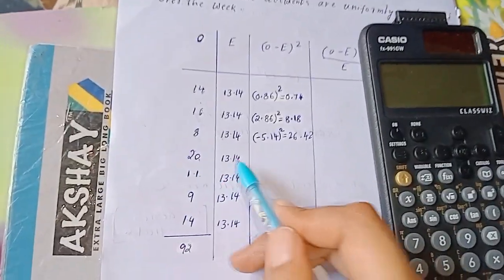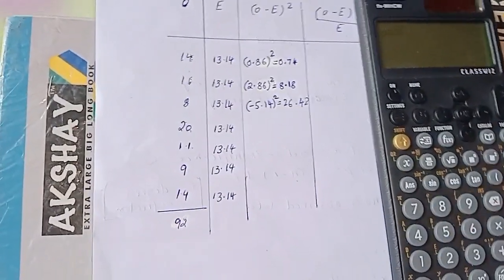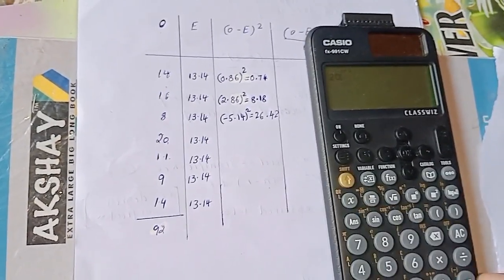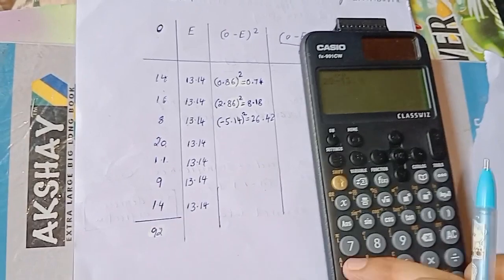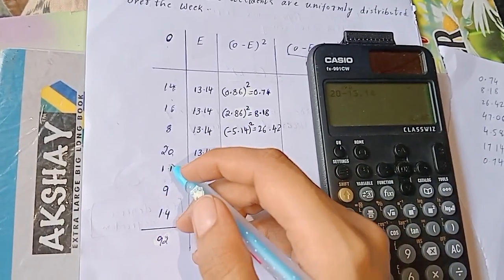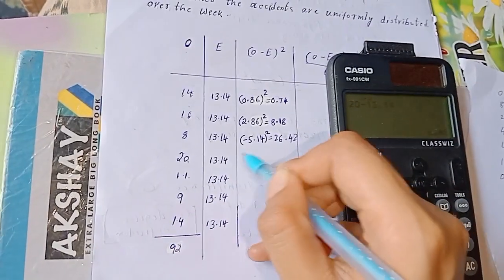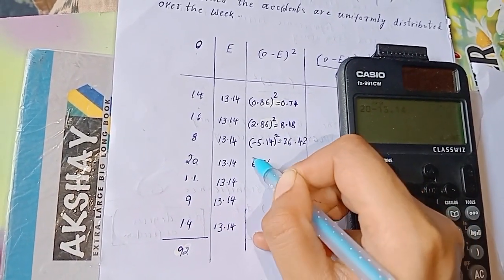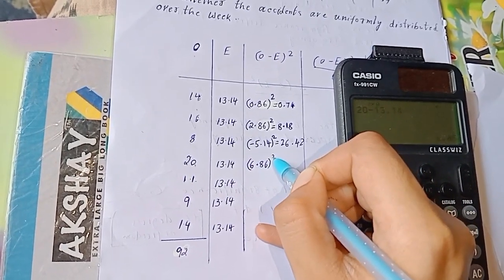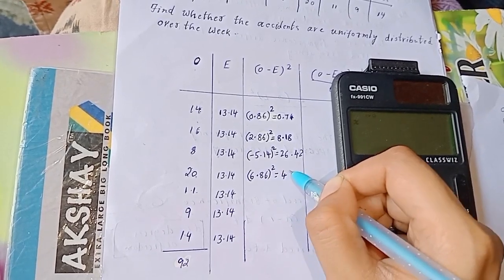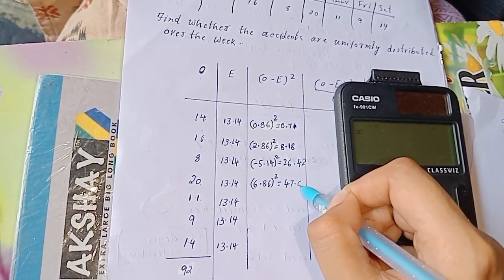And next, 20 minus 13.14. The value is 6.86. If we square this value, we get 47.06.